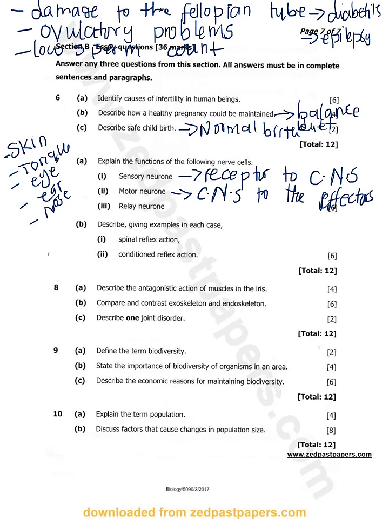The skin will detect the information from the stimulus, let's say fire. That information is transported through the sensory neuron into the spinal cord. Under the spinal cord we have the relay neuron, and after the relay neuron we have the motor neuron, which carries the information from the spinal cord to the muscles of the leg or hands.